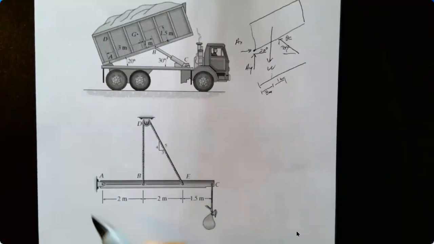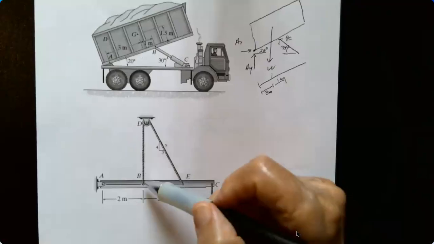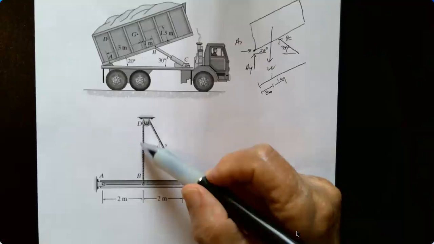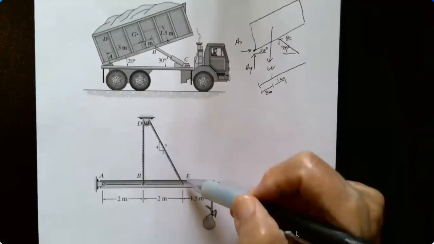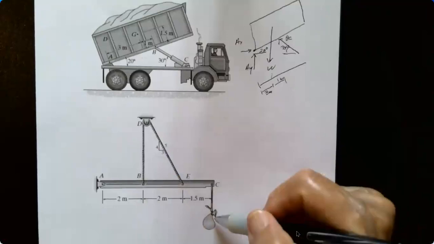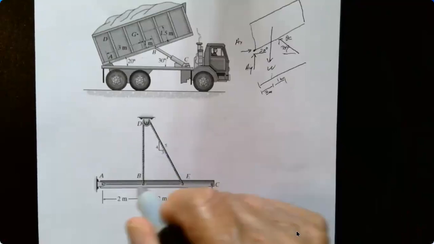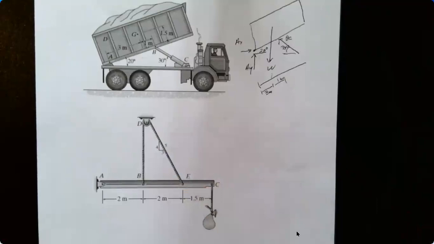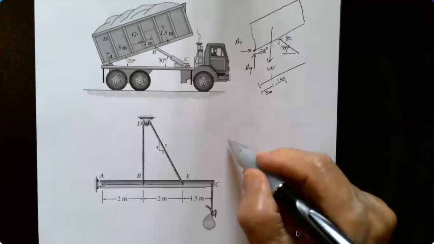So this is a pin connection at A. There is a pulley system with cable attached at B and E. And then we have a weight that it's supporting out here at C, which is going to be a known value. So what we need to do is simplify this and draw the free body diagram.